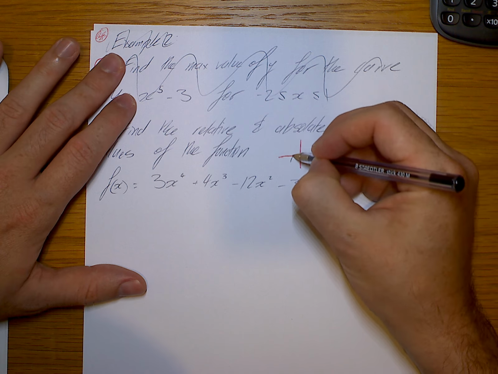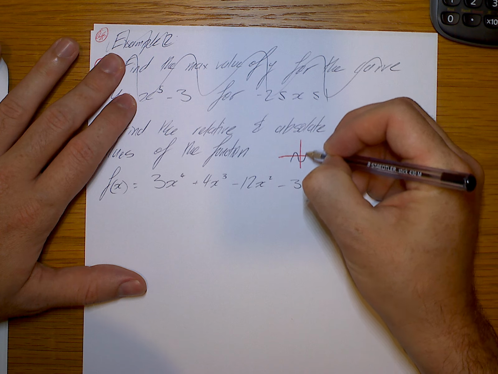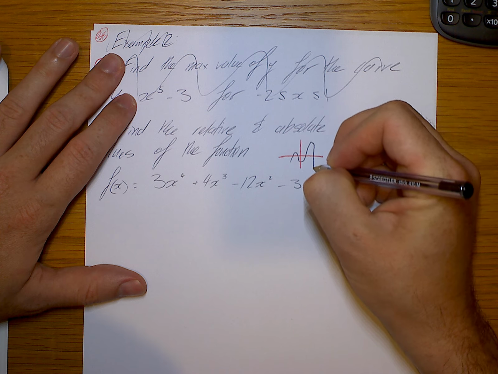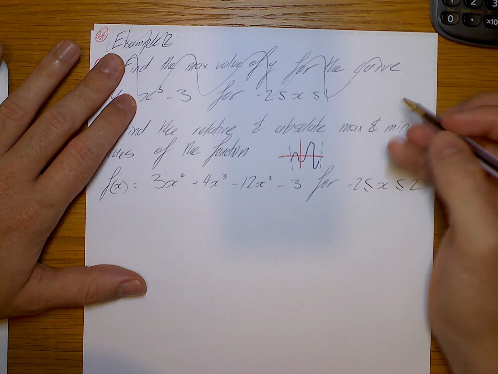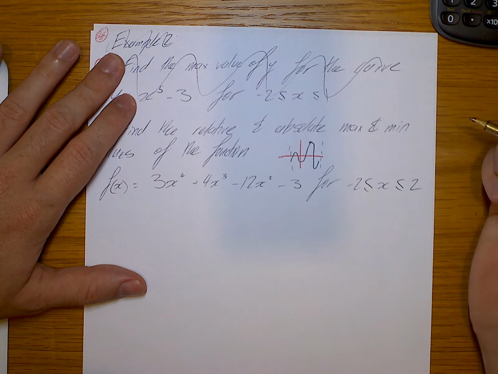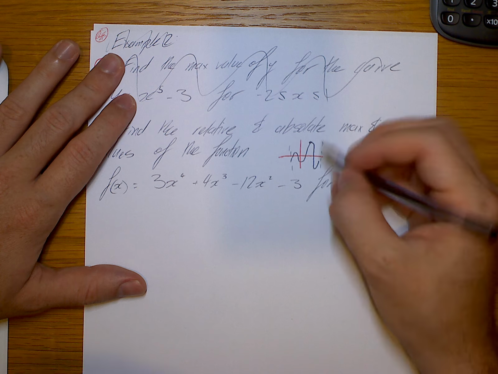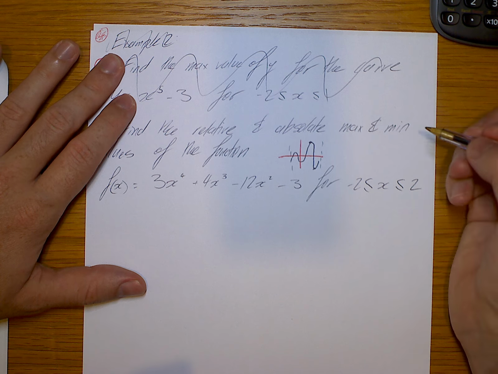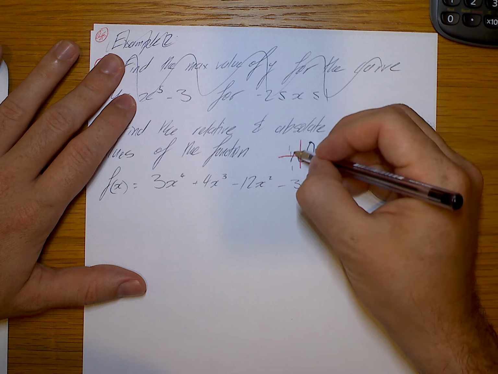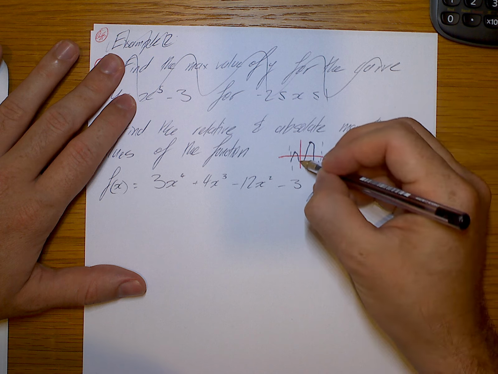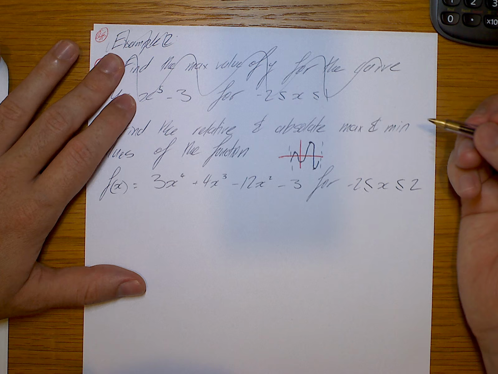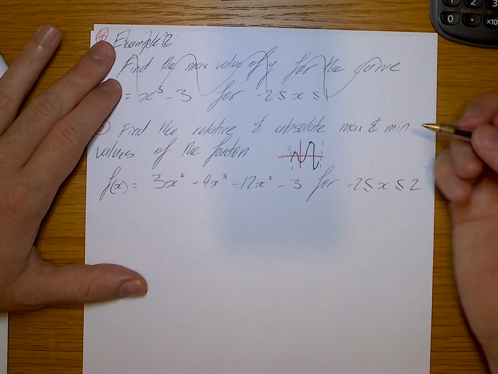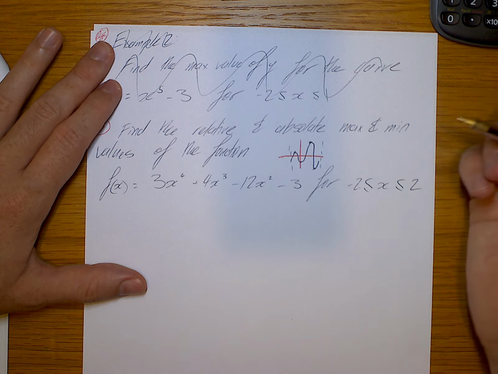It goes little bump, big bump, big bump, much smaller bump, and we're measuring within this domain. This would be our absolute maximum, and this would be our absolute minimum. Therefore, these would be our relative max and min, or sometimes we call them local. I always got taught local. The textbook calls them relative, but they are the same thing.